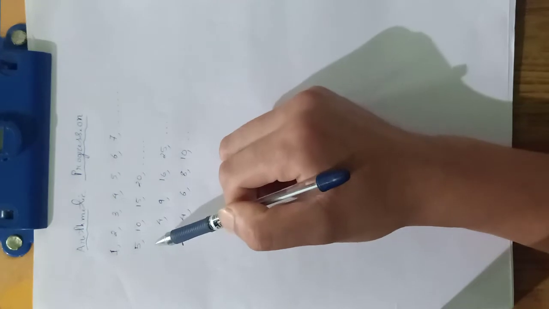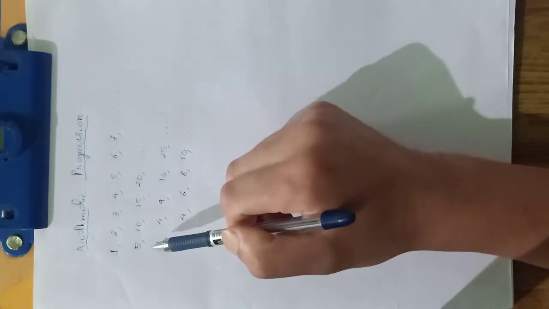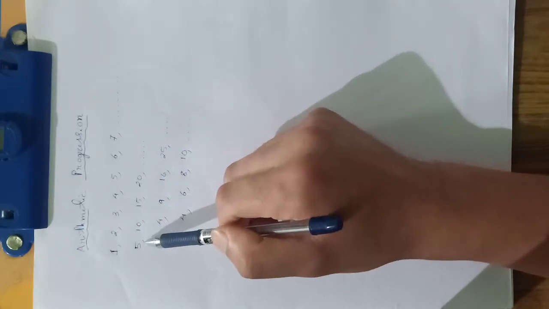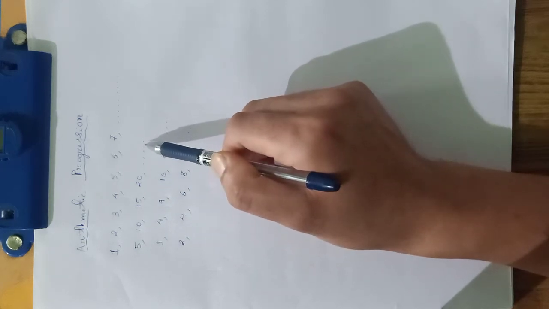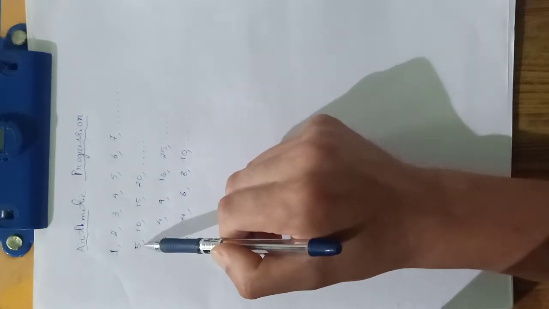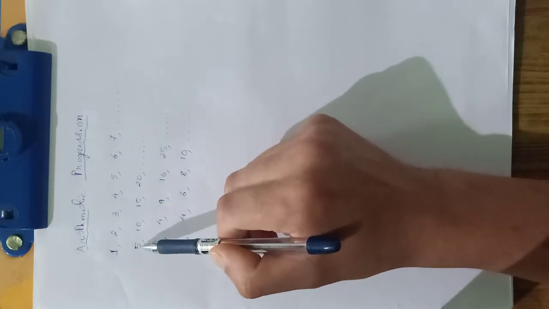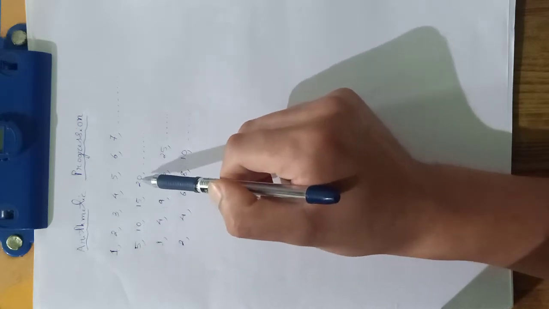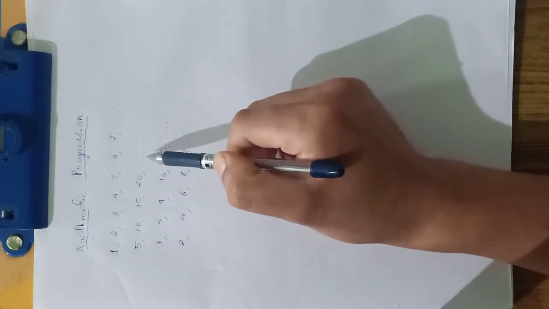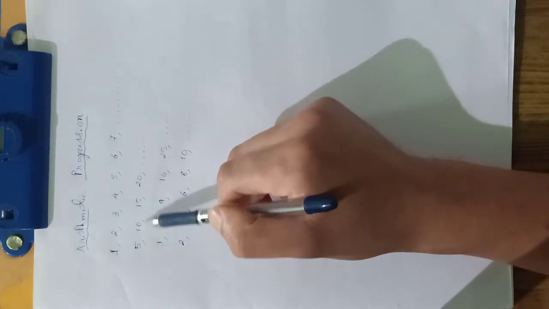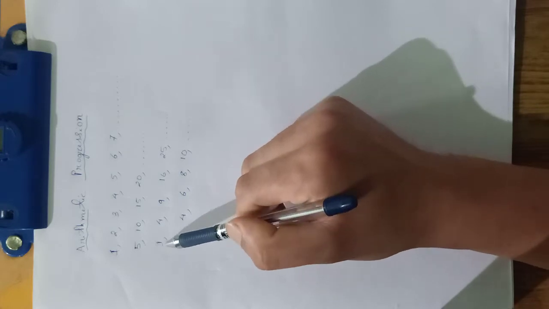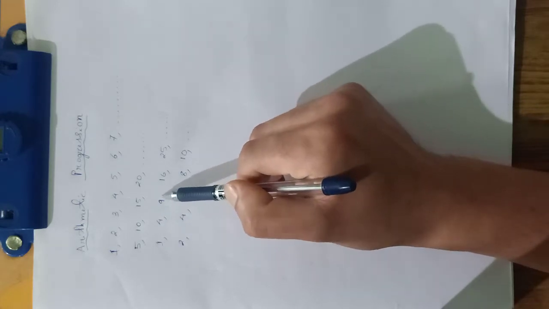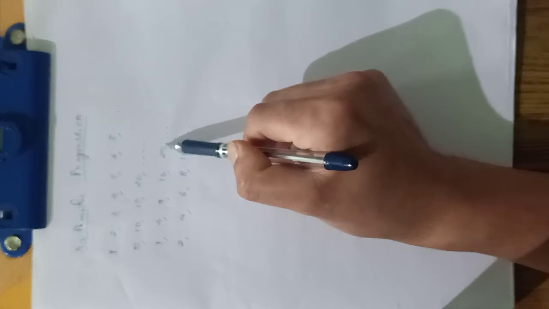Now let's look at the second one. The second series of numbers are 5, 10, 15, 20, and so on. These numbers are all multiples of 5 in increasing order, so it is a sequence. The third series of numbers are all perfect squares in increasing order.